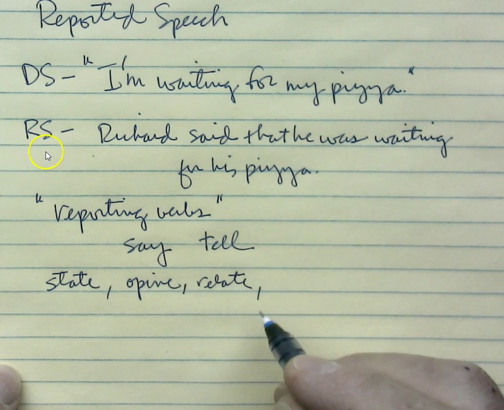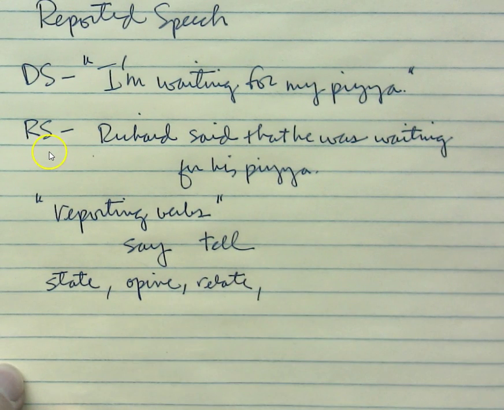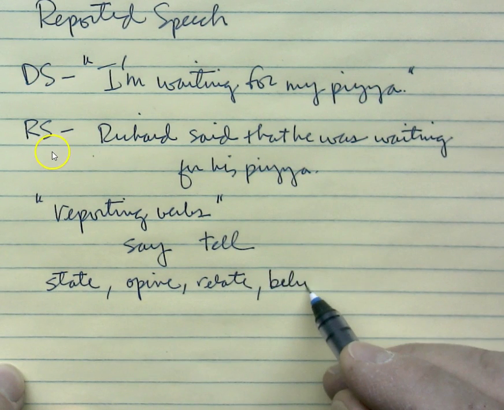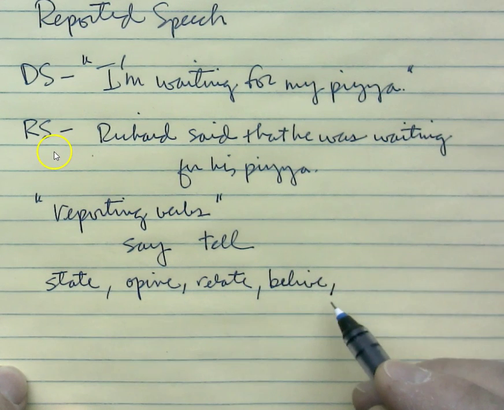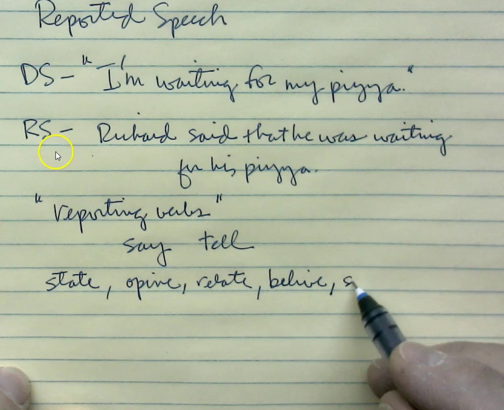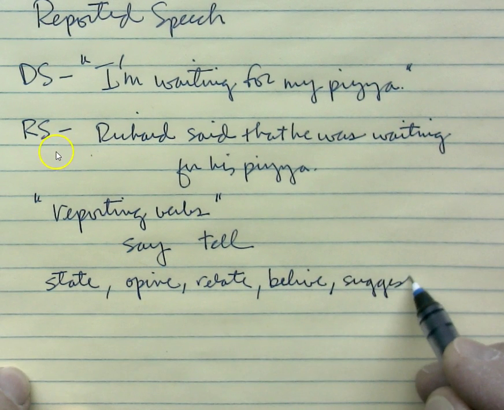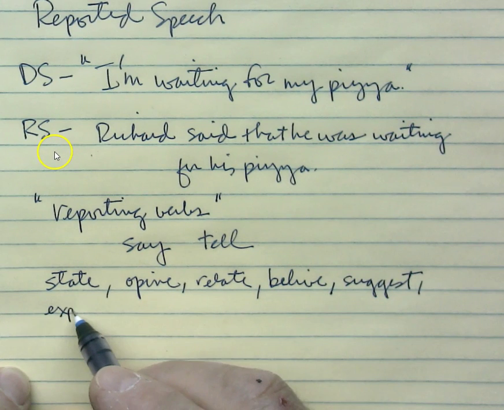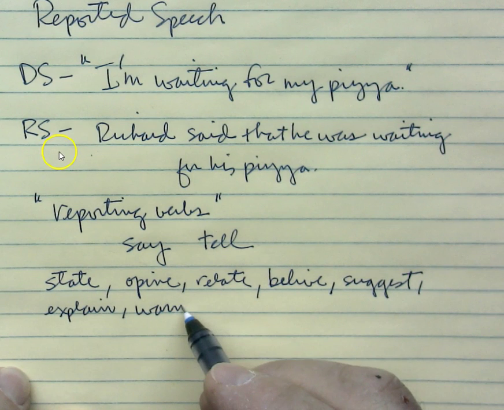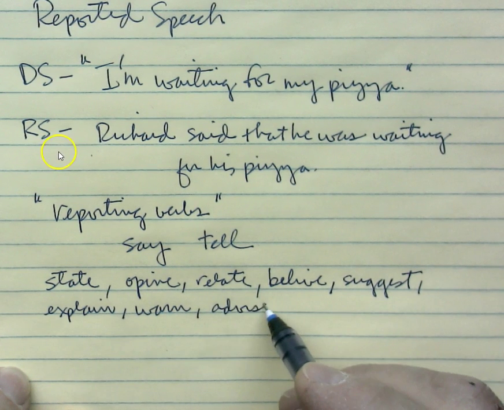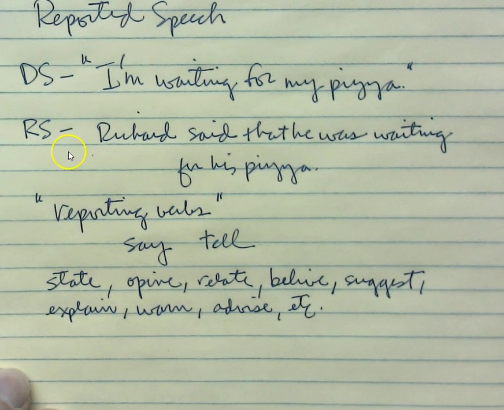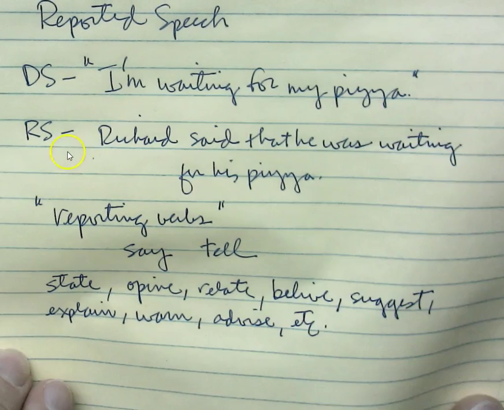Relate, she related that she. Or Mary believes that people are. Suggest, explain, warn, advise, etc. There's a number of these kind of reporting verbs that we use in English.